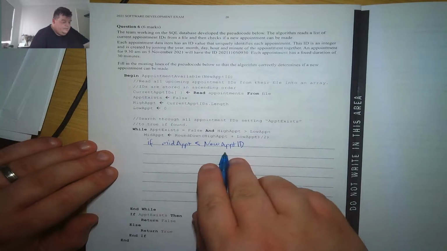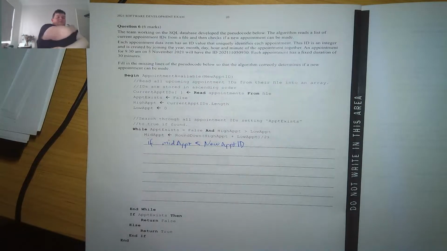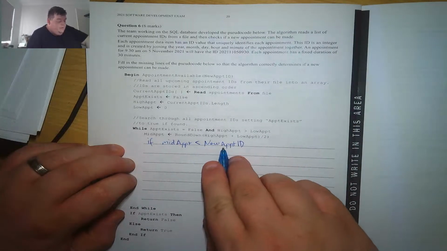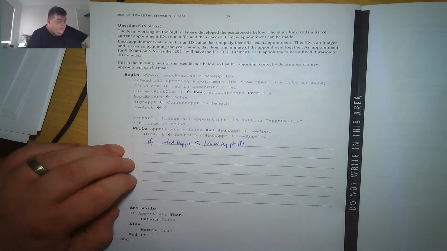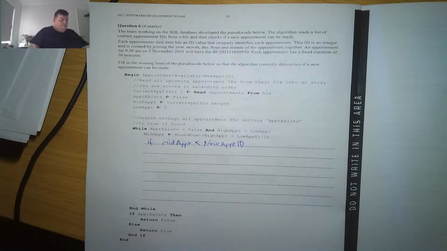So if it's less than the new appointment ID, that means I should have done that the other way around, would have made more sense, but that's all right. So if the middle appointment is lower than the new appointment, that means we then have to find a new midpoint.